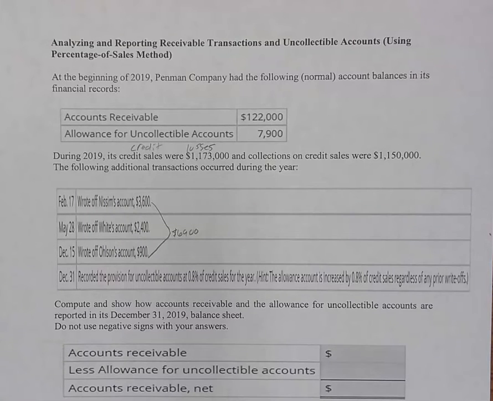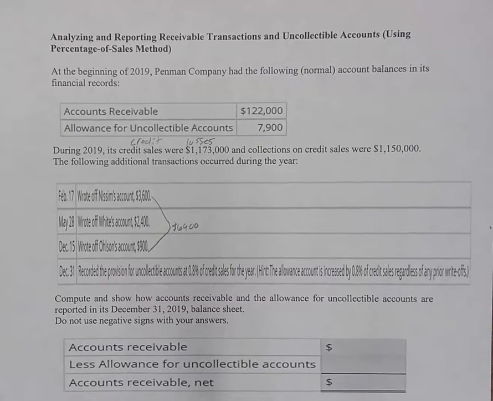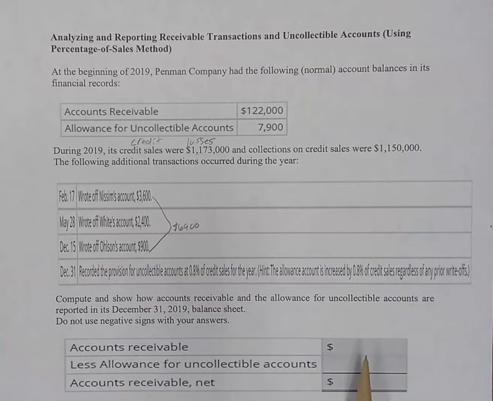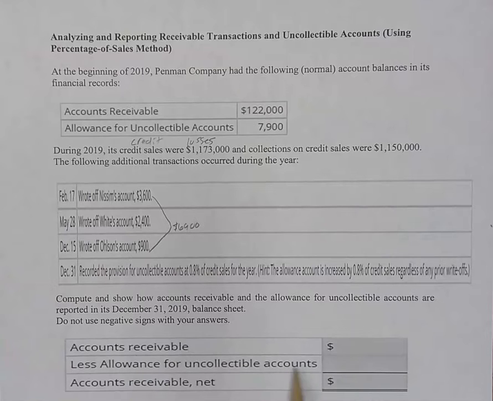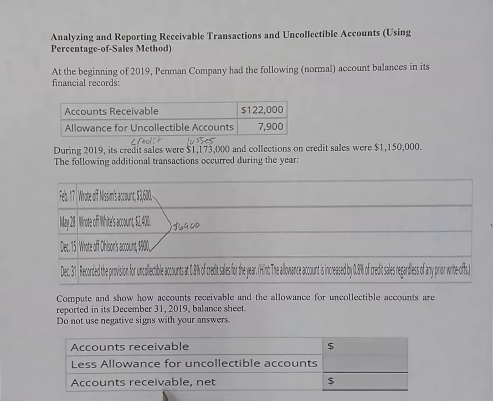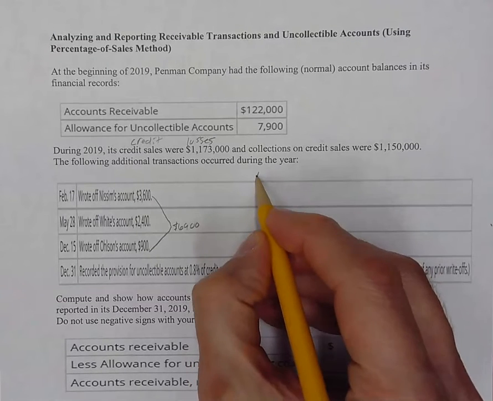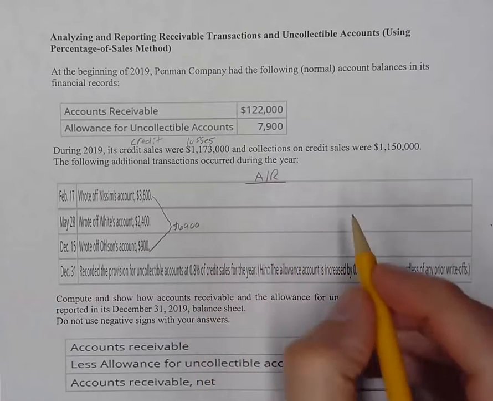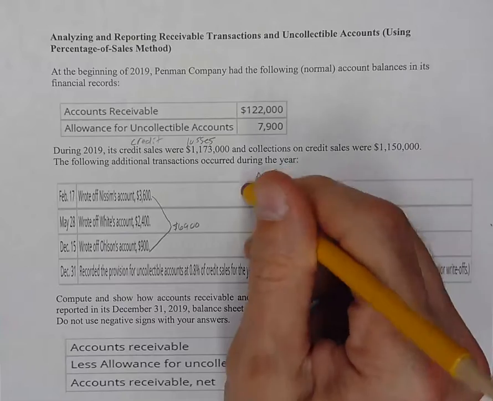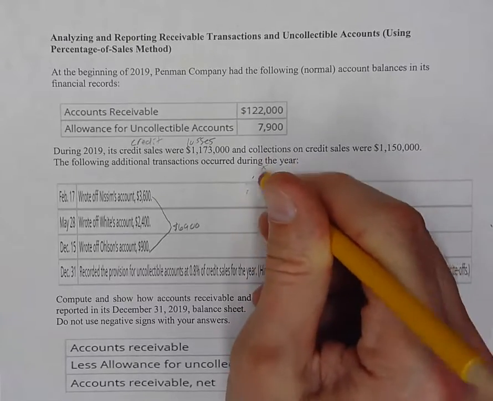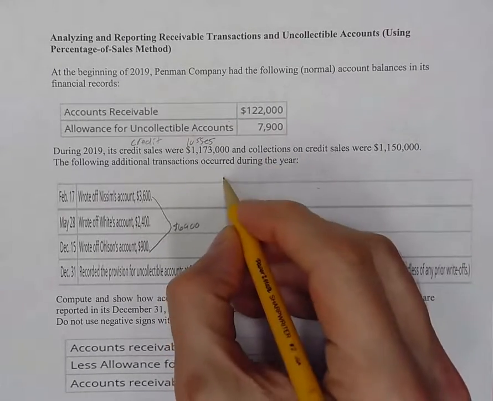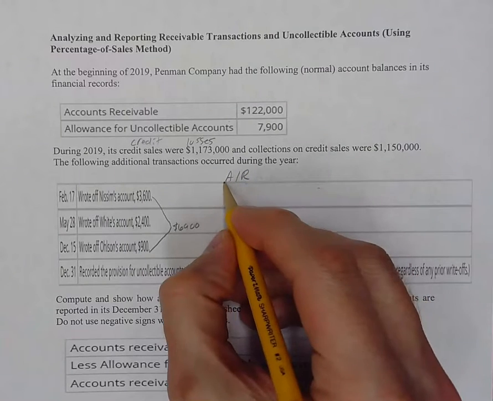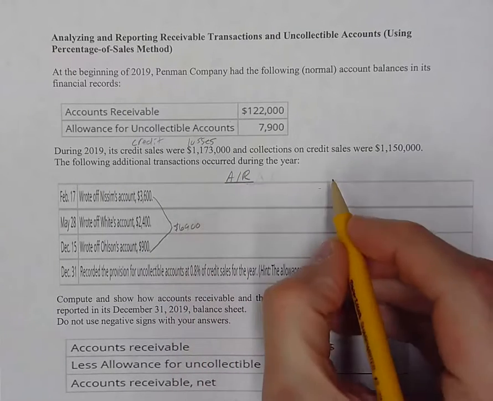So let's do this. We have to come up with the accounts receivable figure here, the allowance for uncollectible accounts here, and then the net value of the accounts receivable here. So we've got some nice space right here. I'm going to make a column for accounts receivable. And actually, I'm going to erase that and move it over a little bit to the left. I'm writing the same thing, I'm just trying to give myself a little bit more room.